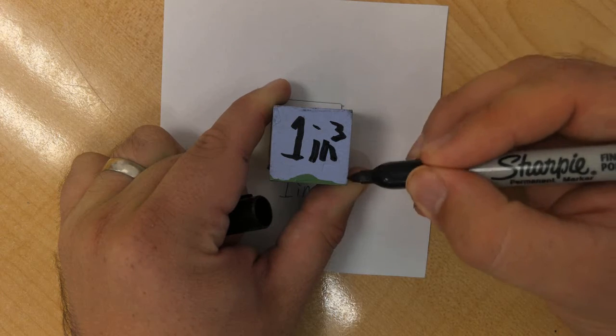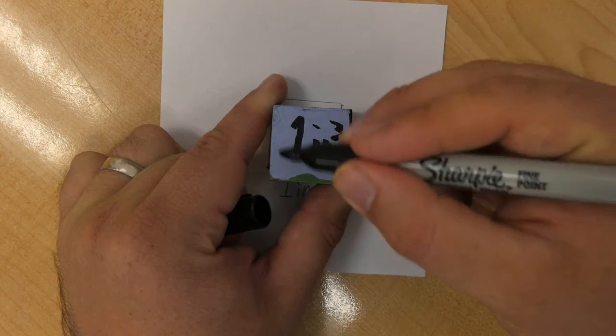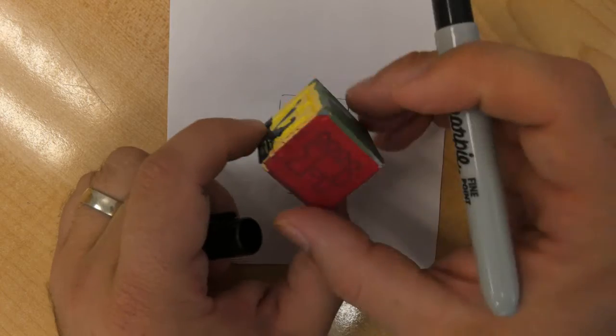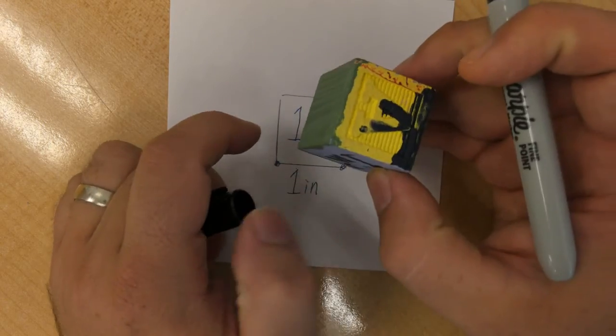So each side length here, each edge of the cube is 1 inch. The area of the face is 1 inch squared, but then the volume of this is a cubic inch here. It takes up a cubed inch of space.